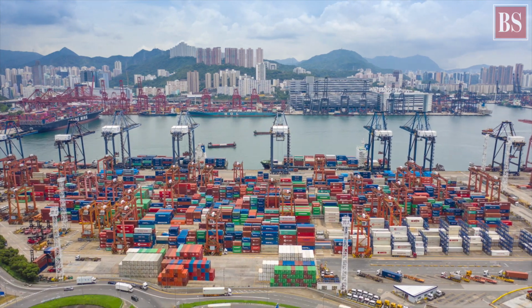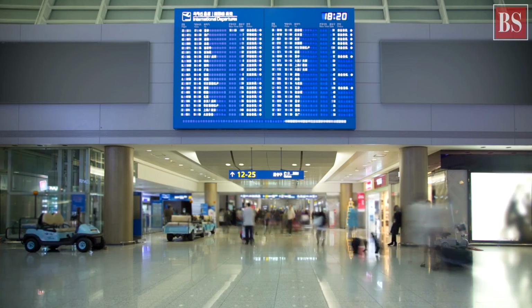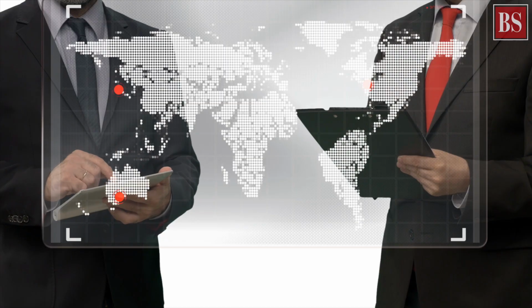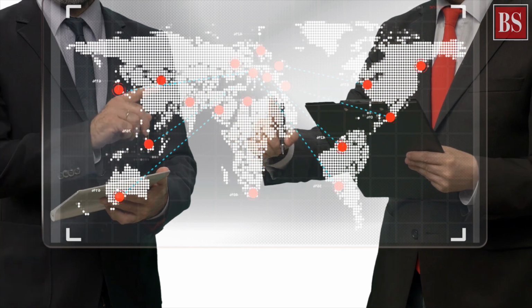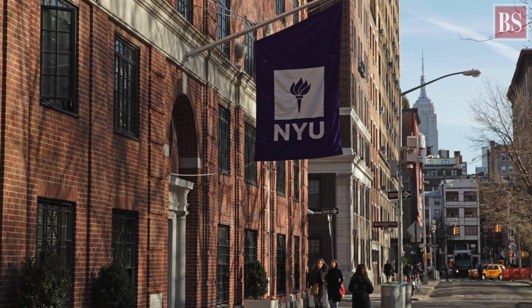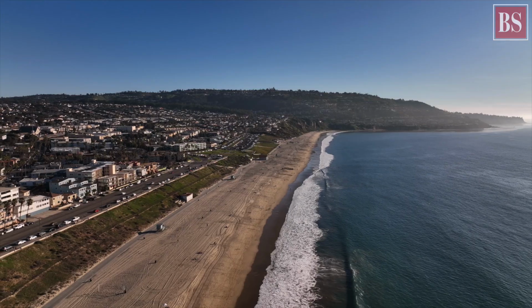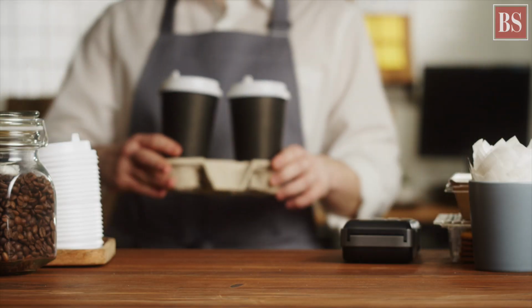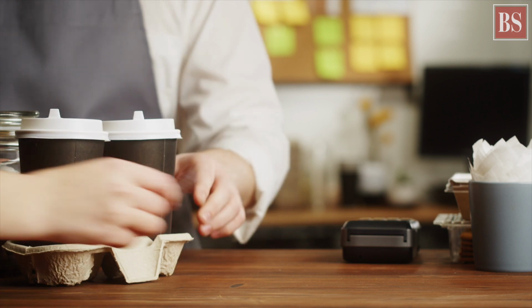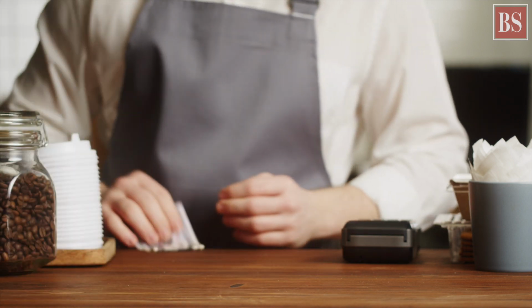Though international trade and movement of people is increasing rapidly, there is no currency that is acceptable across the globe. Whether you go for higher studies to New York University or fly to Los Angeles for a vacation, you have to pay for services and goods in the currency that is accepted in the country.